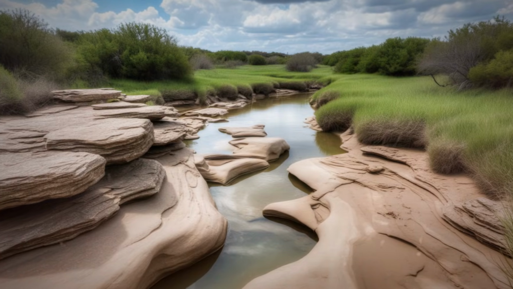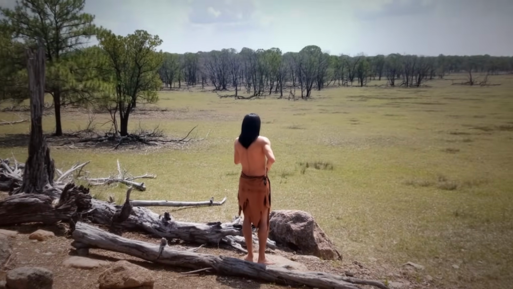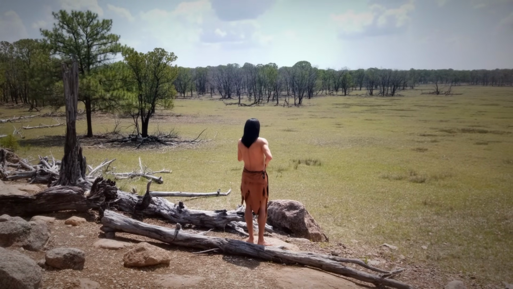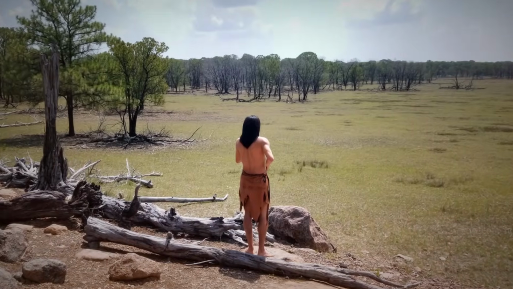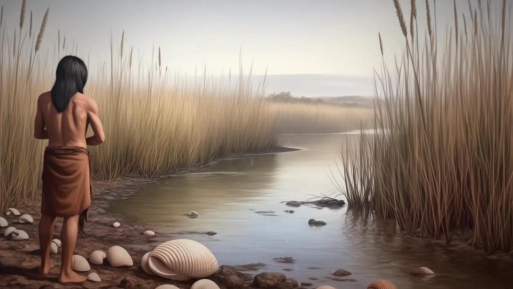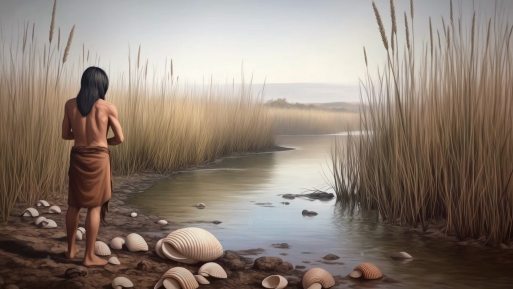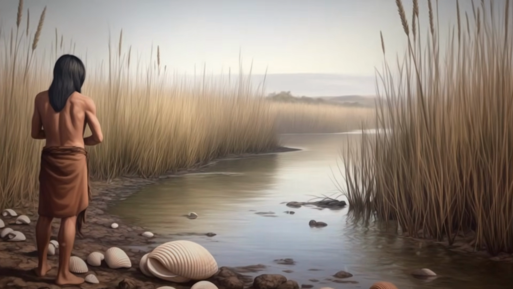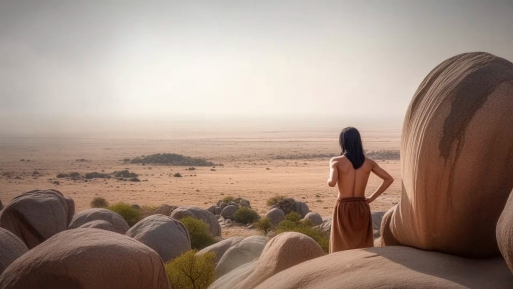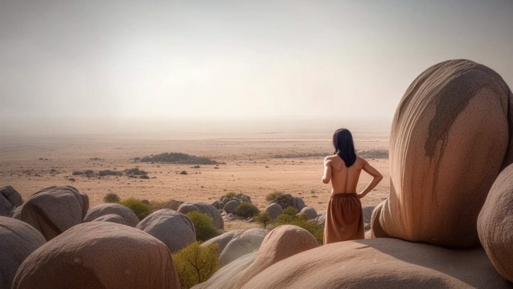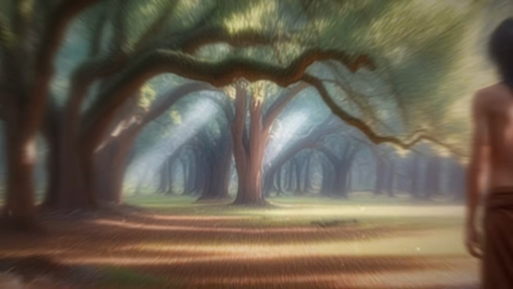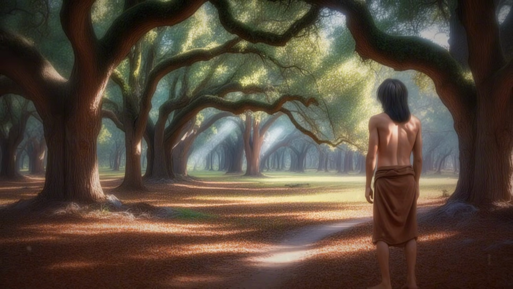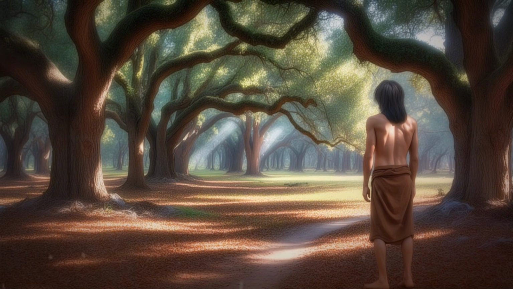The late Archaic period, from approximately 4,000 to 1,300 years ago, brought significant changes in settlement patterns and social organization. Climate conditions moderated somewhat from the Middle Archaic extremes, becoming more similar to modern conditions. Rainfall increased and temperatures decreased slightly. These changes allowed vegetation communities to expand and water sources to become more reliable. Bison began returning to Texas during certain intervals, though their presence remained sporadic compared to later periods.